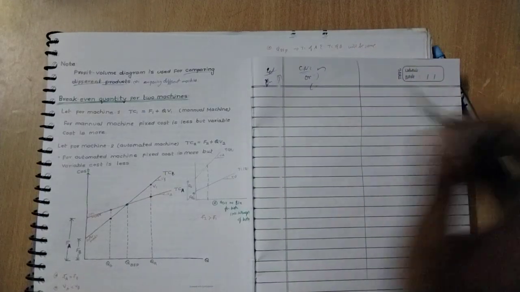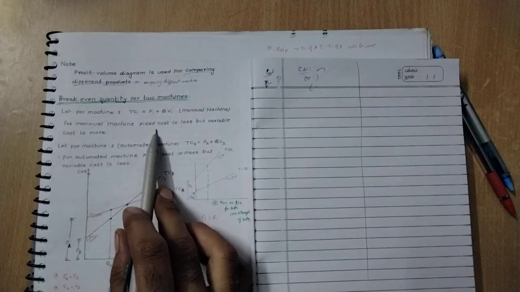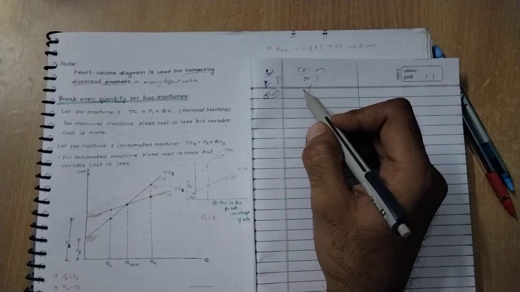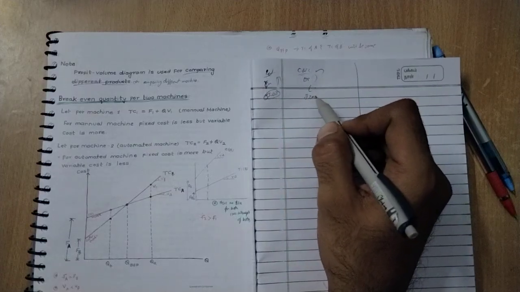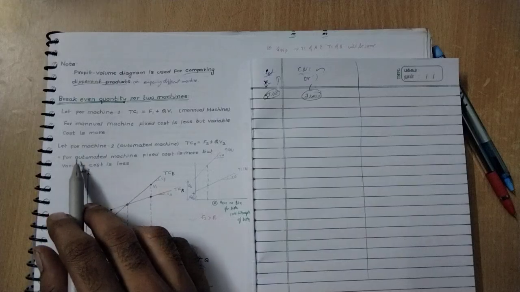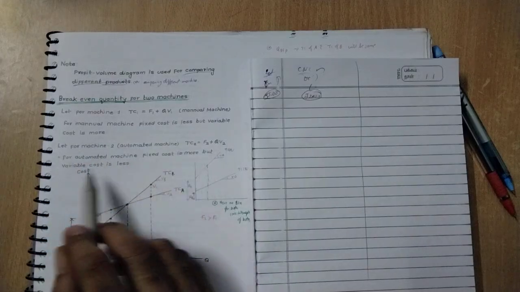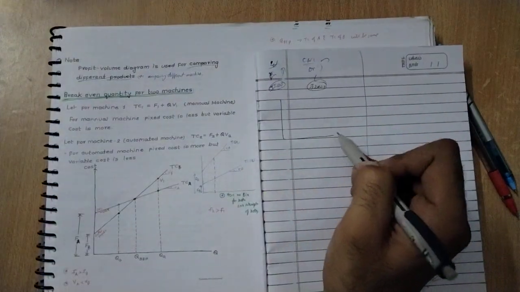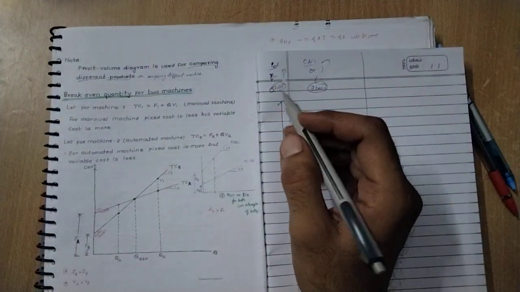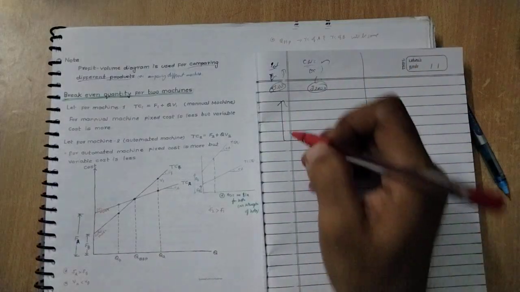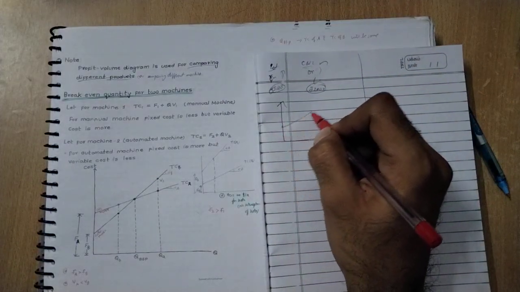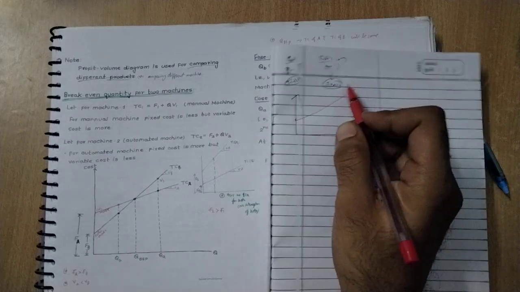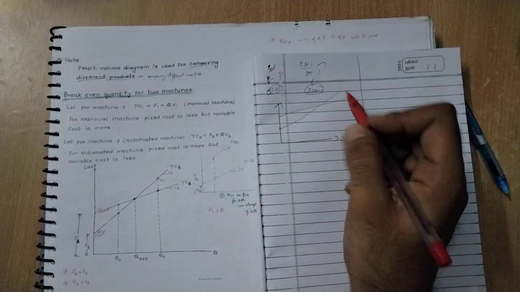Not a bigger case, not a smaller case. For the manual machine, the fixed cost is less because the lathe machine costs only, for example, 5 lakhs, but the CNC machine costs around 20 lakhs. So you can see the difference. For the automated machine, fixed cost is more but variable cost is less. You can see the fixed cost itself is varying. So this is the lathe machine, which means the manual machine, and this is CNC.